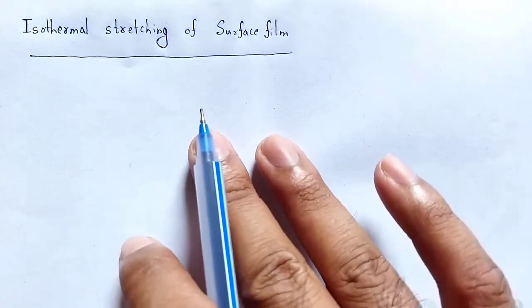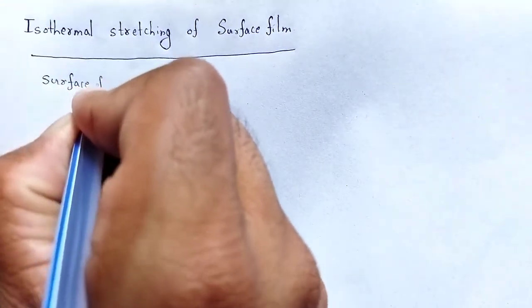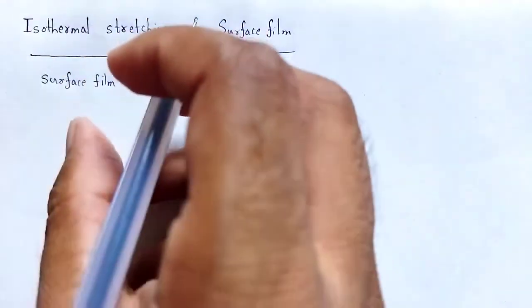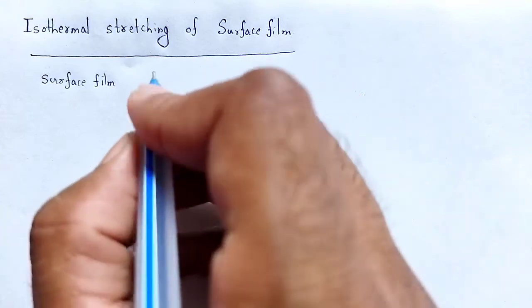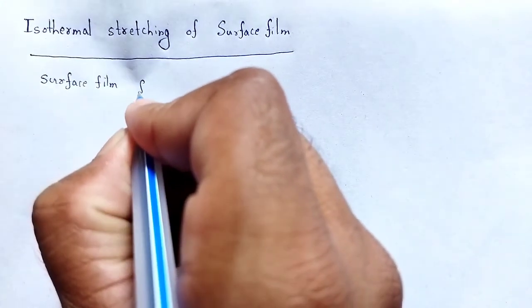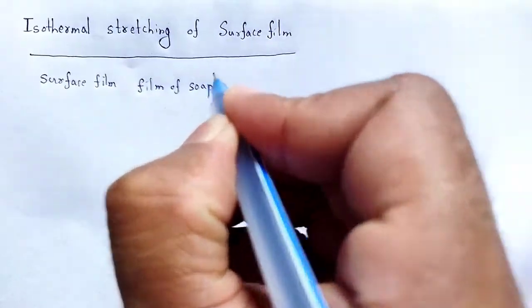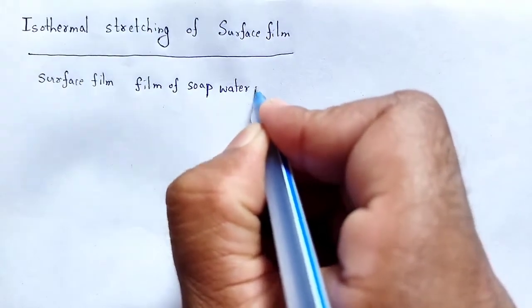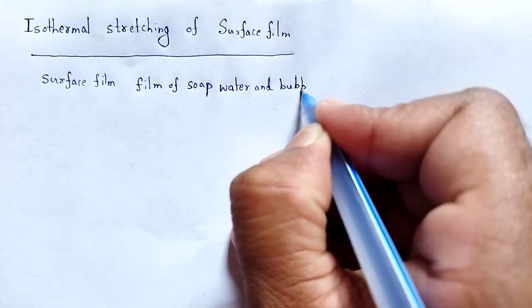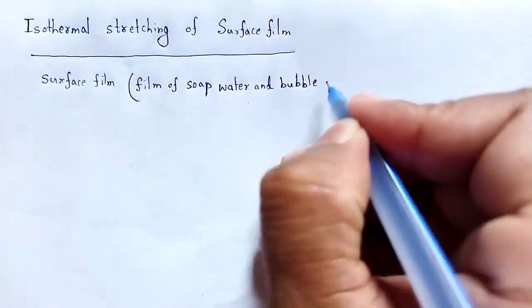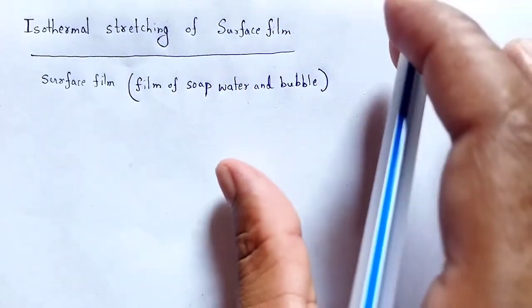Let us consider a surface film, just like the film of soap water and a bubble. It has two surfaces.